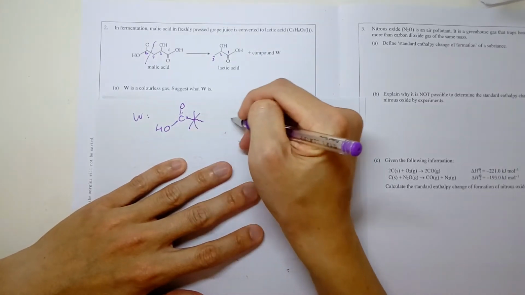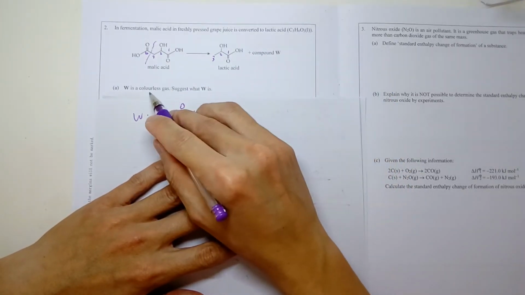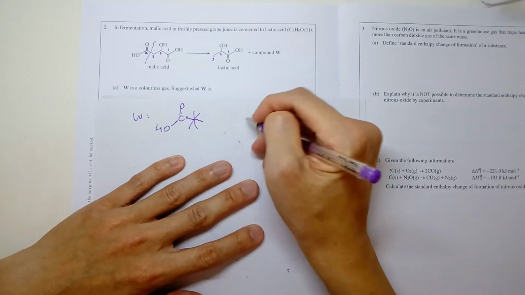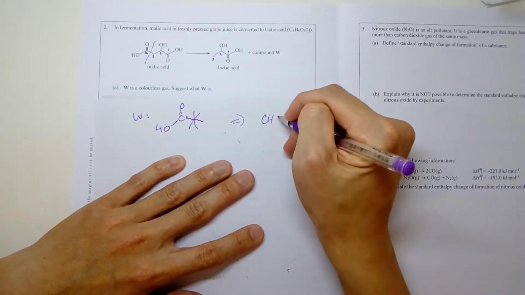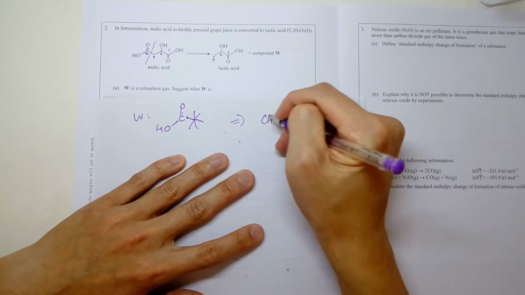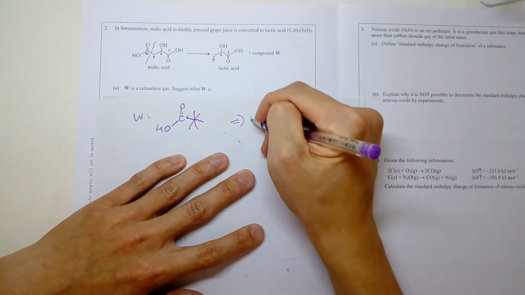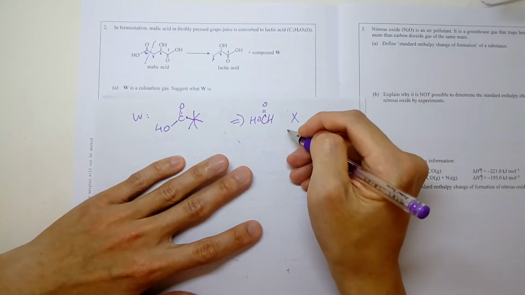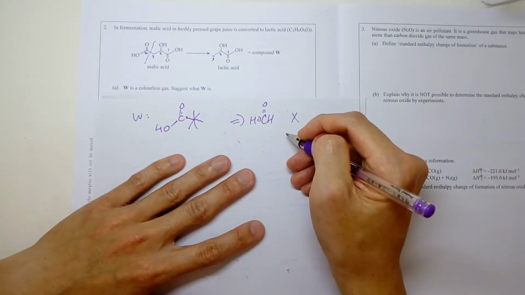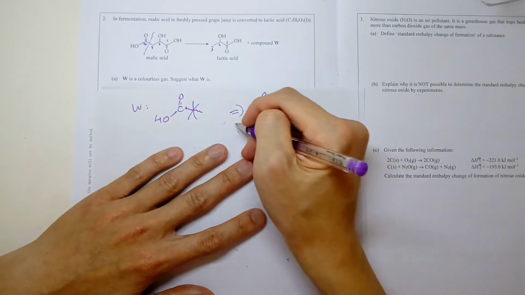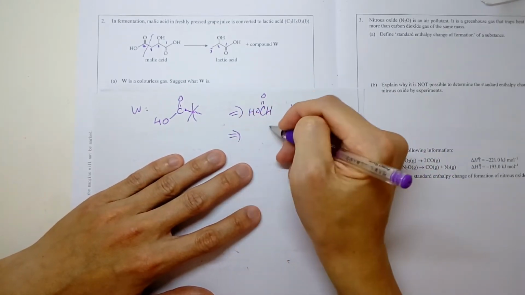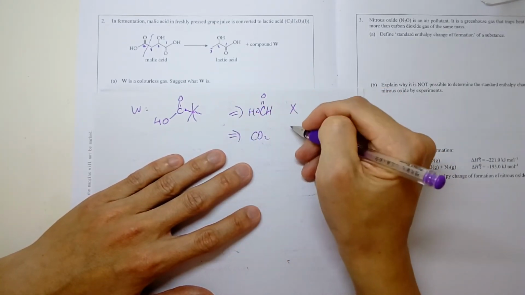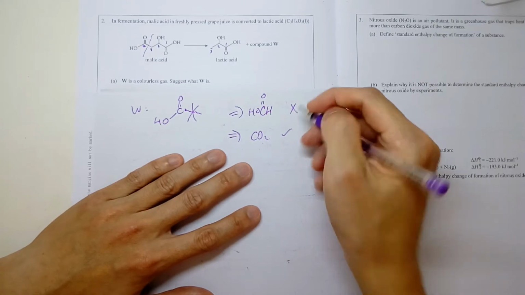Because it is given that W is a colorless gas, so it is no point. Some of you get the idea. Will it be like this? Methanoic acid? No, because methanoic acid is a liquid. It has strong hydrogen bonds, so it will be a liquid. So the only possible answer will be CO2.